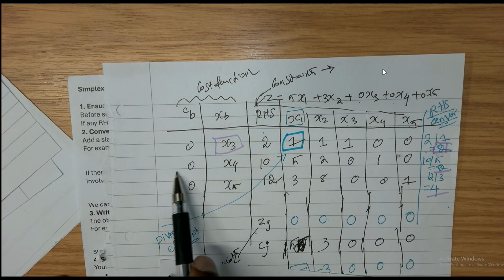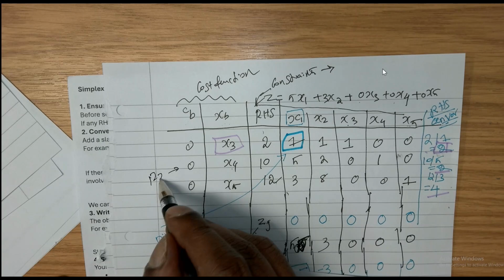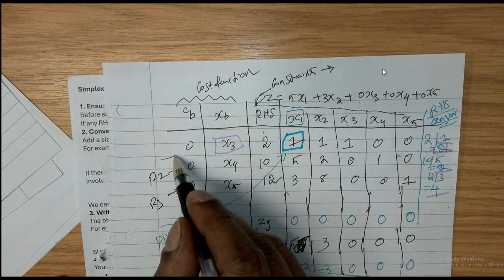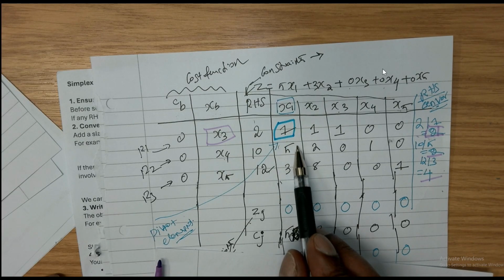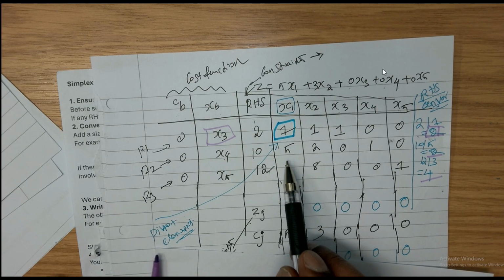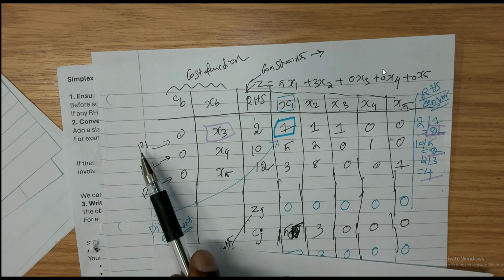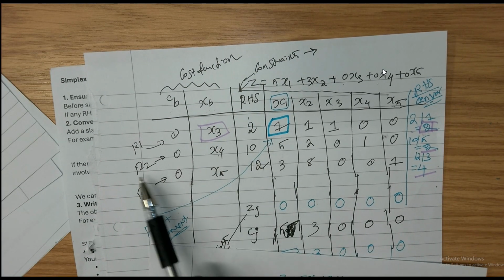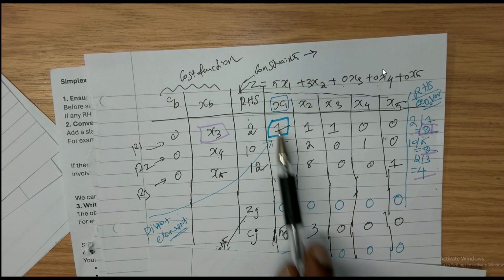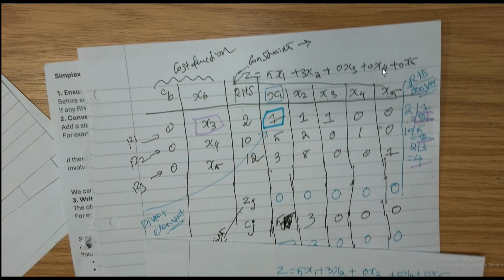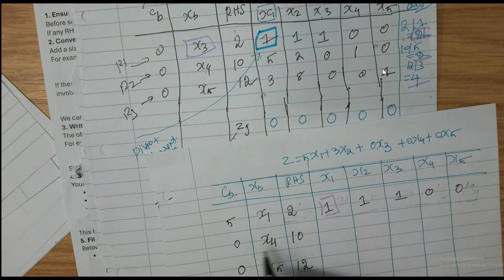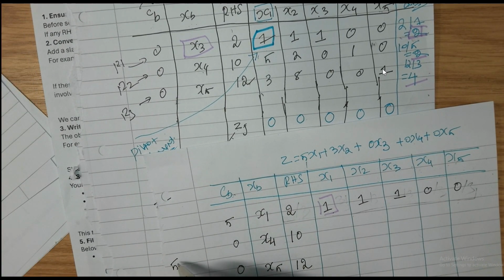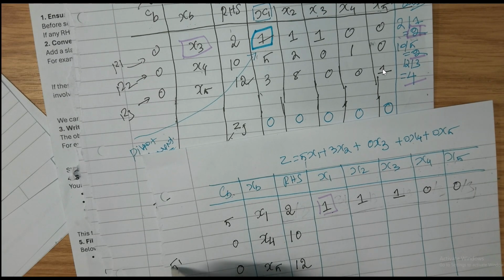For the moment, let's label this one as R2, row 2, and this is R3, and the first row as R1. So in order to eliminate this element in the pivot column, what can we do? We can do R2 minus 5 times R1. So that should eliminate this number, isn't it? So let's do that. What I'm going to do now is R2 minus 5 R1.